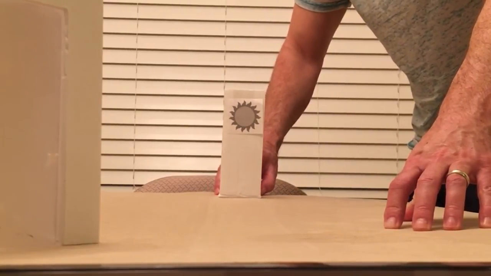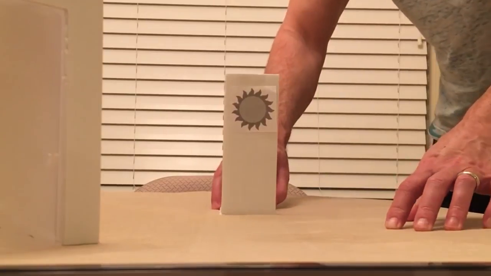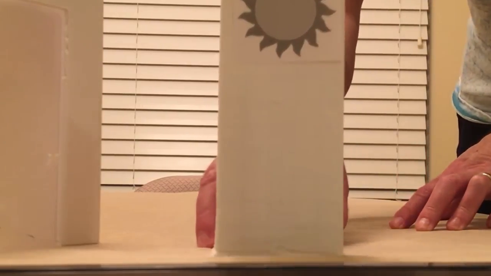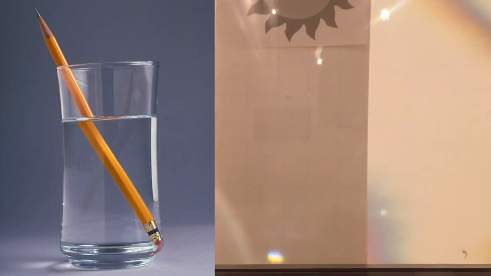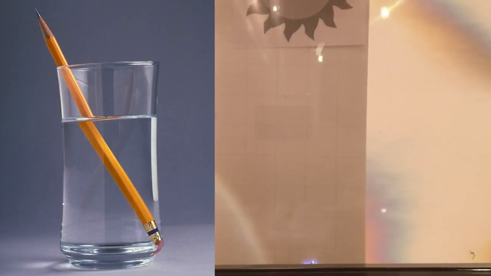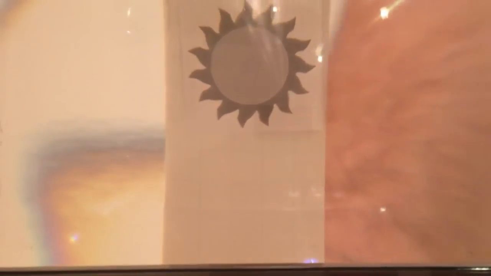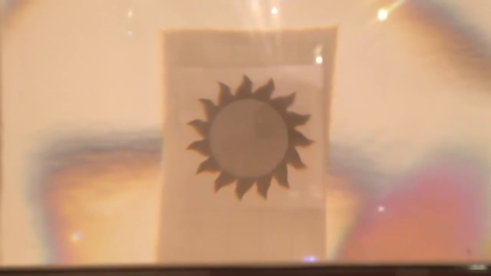Now let's see what happens when we add in our atmospheric magnification. Again, water and refraction. Water causes magnification and refraction, right? So let's bring the sun back. Oh, check this out. Refraction bends the light downward.